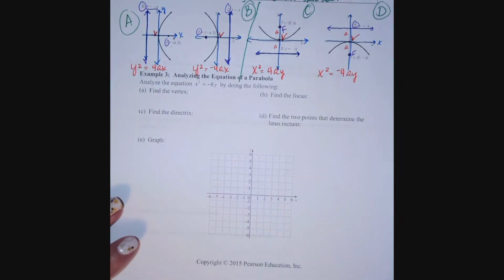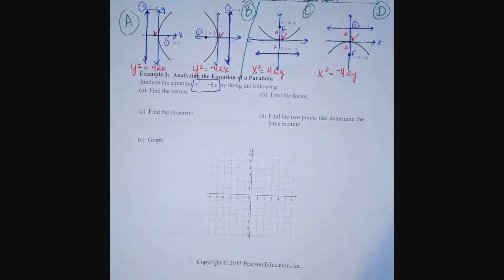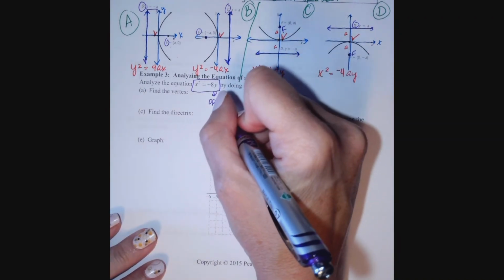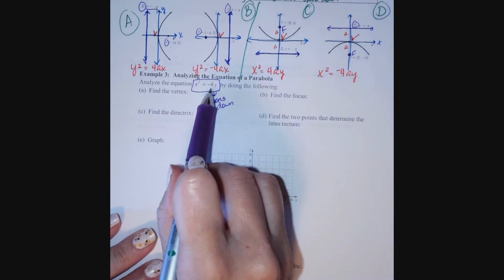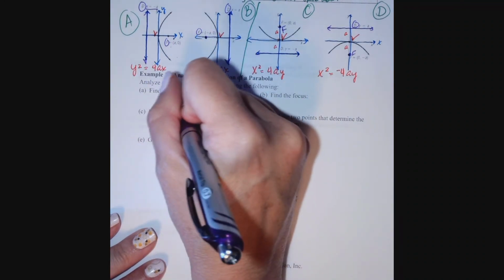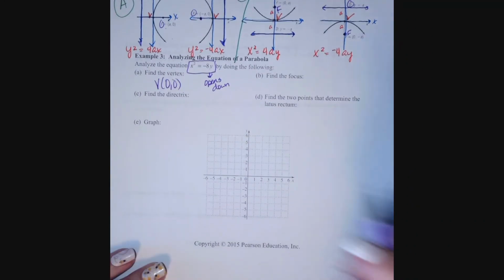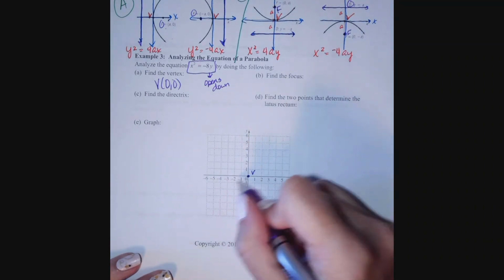The equation that we're going to work with this time is x squared equals negative 8y. Because of the form of the equation, I know that I have a parabola that opens down. It's set to x squared and it has negative. And the vertex is going to be at the origin because I don't have x plus or minus, y plus or minus anything. So let's go ahead and start sketching that. We've got a parabola whose vertex is at the origin, and we know it's going to open downward.